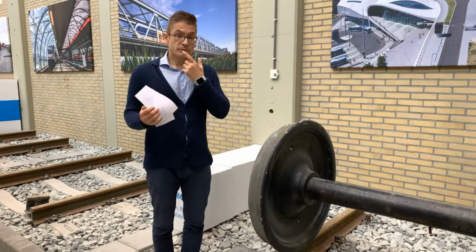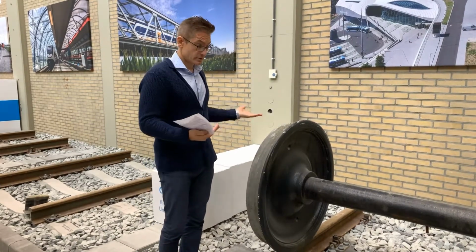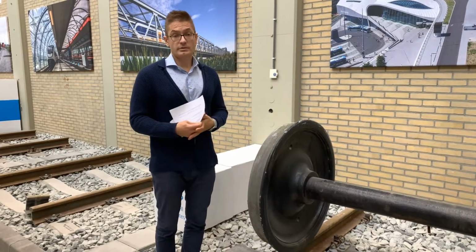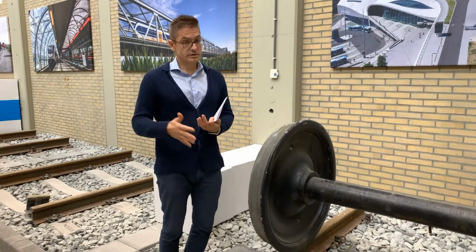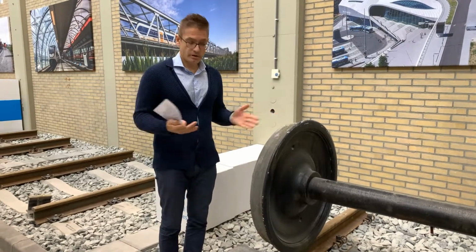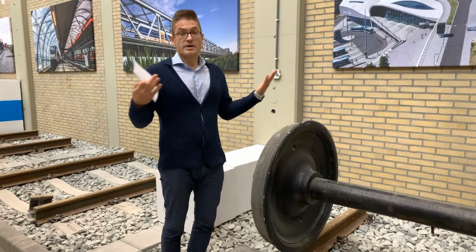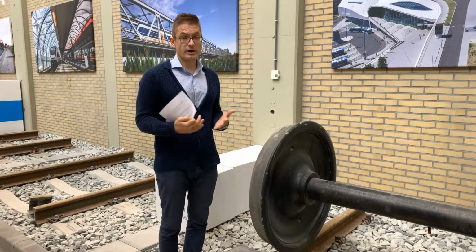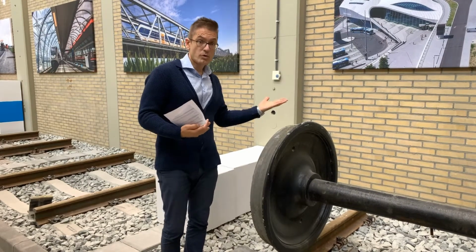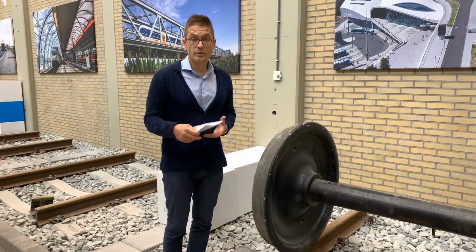Another factor, which is also related to the contact area, is the traction. As long as we need to create higher traction force, we need a bigger contact area, and therefore bigger wheels have advantages in this case. So again, locomotives have bigger wheels.